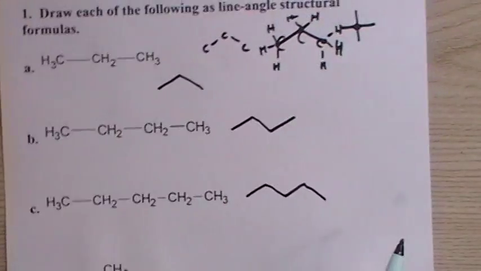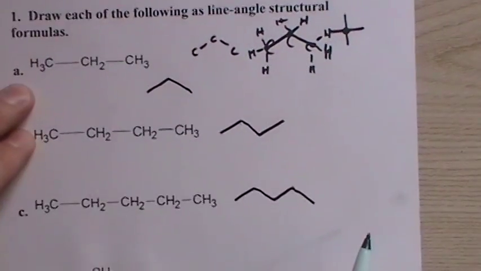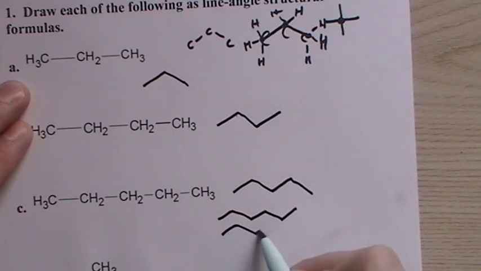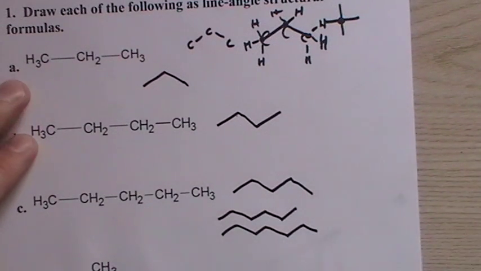So we have propane, butane, pentane. Hexane would just be that. Heptane would just be this. Octane, so we just go right down the line.